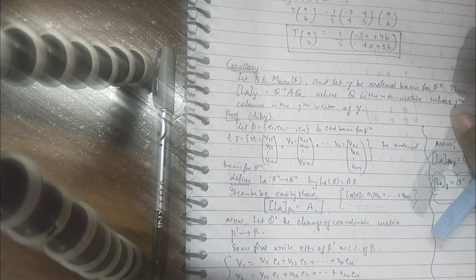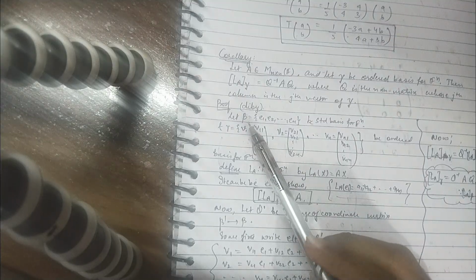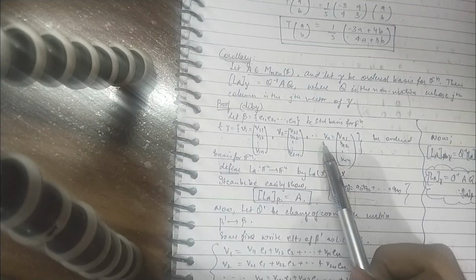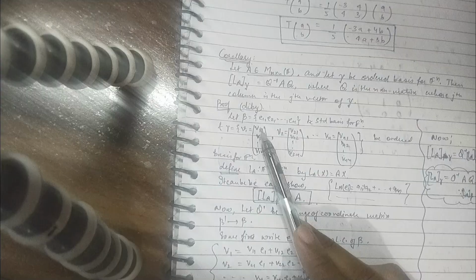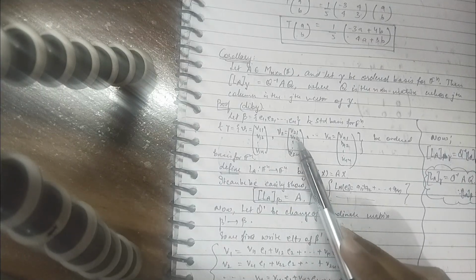Okay, so the proof of this corollary was left as an exercise. The proof is very simple. Let's study it in detail. We are assuming that beta is the standard basis E1, E2, up to En for Fn, and I am taking gamma to be the basis, say V1, V2 and so on up to Vn. This is also an ordered basis, where V1 would be a column vector V11, V12, up to V1n, and V2 would be another column vector V21, V22, up to V2n. Fine. That's how we are defining the bases beta and gamma.